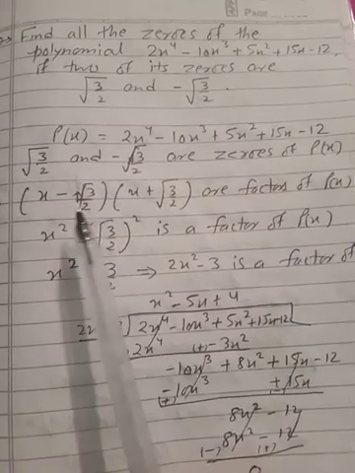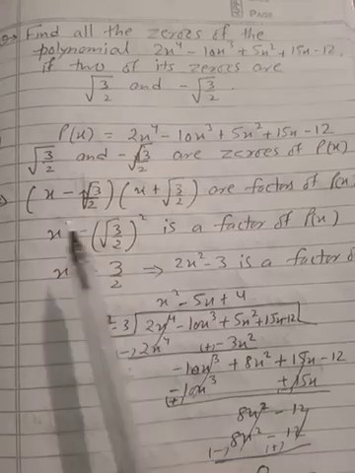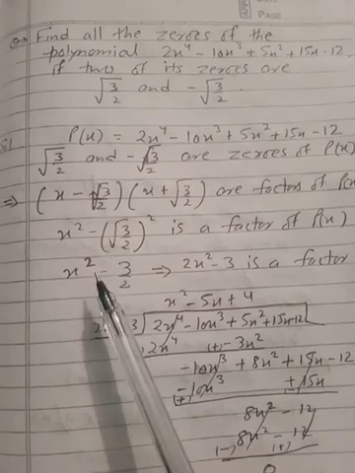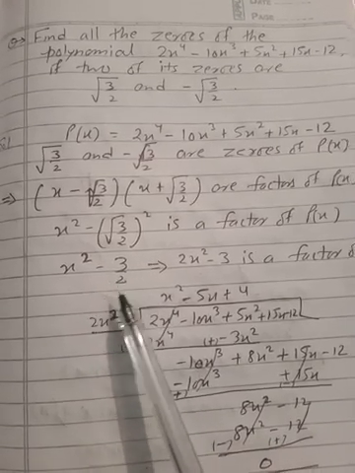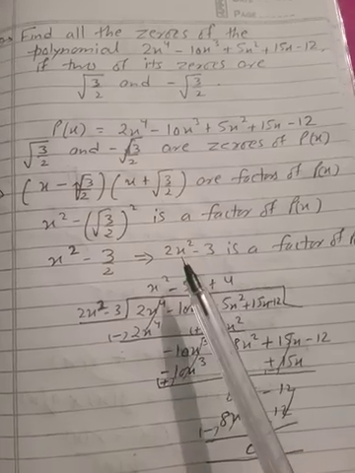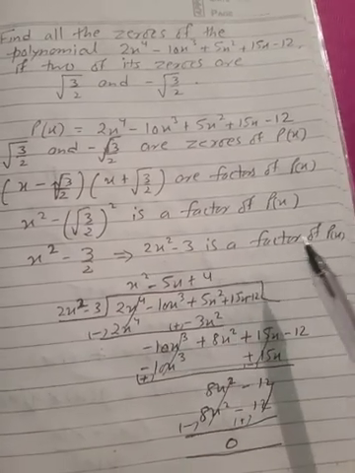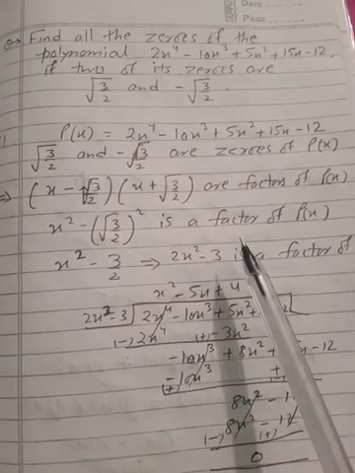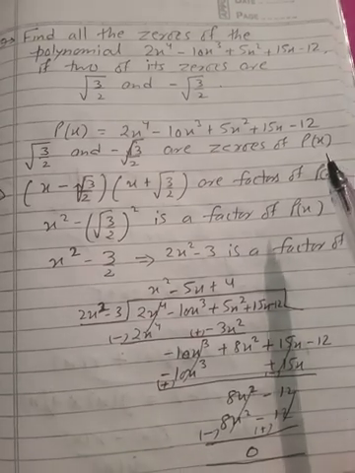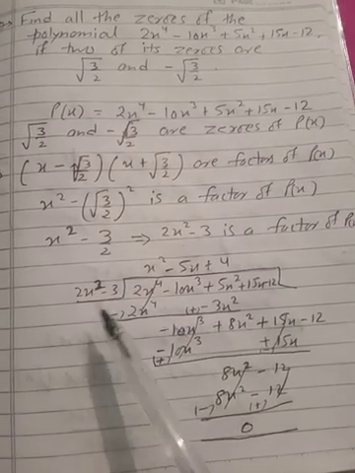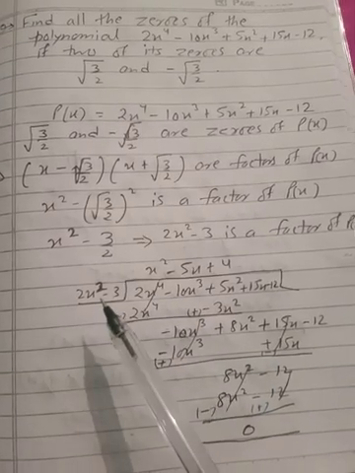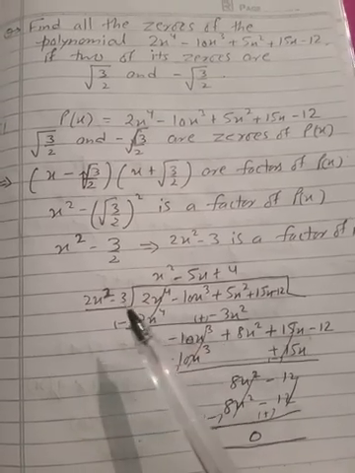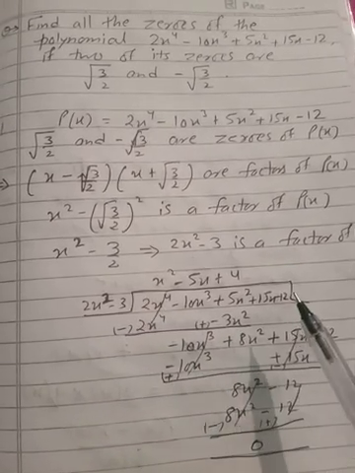After that we use the identity (a minus b)(a plus b) equals a square minus b square. Solving it further, we get x square minus 3 by 2 and after multiplying by 2, we get 2x square minus 3 is a factor of p(x). So this is our first step, that we have to find the first factor of our polynomial p(x). In the second step, we have to divide our polynomial by this factor. So 2x square minus 3 is the g(x). Using this we are going to divide our p(x).